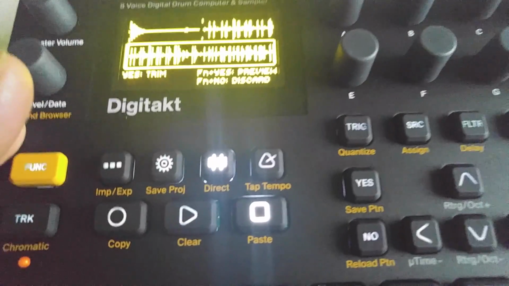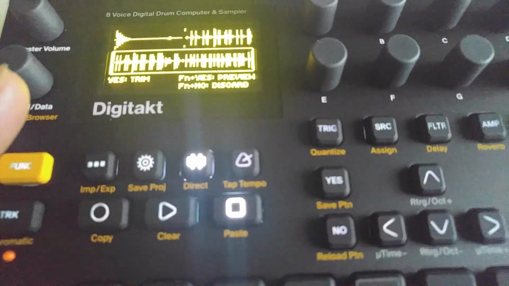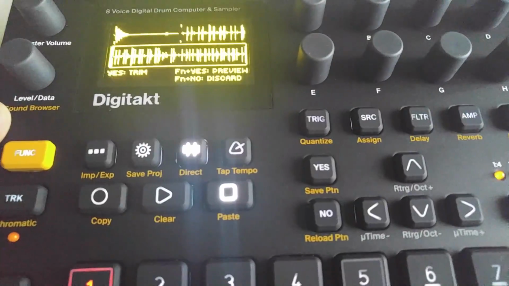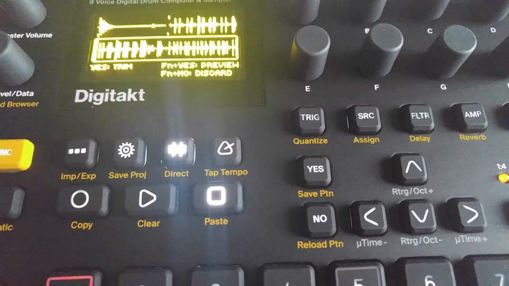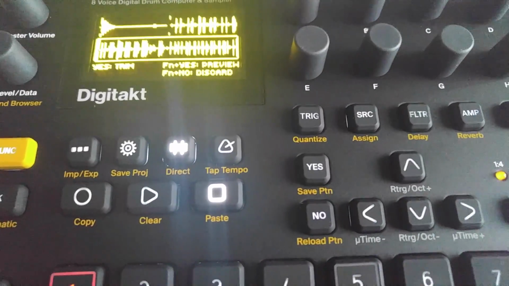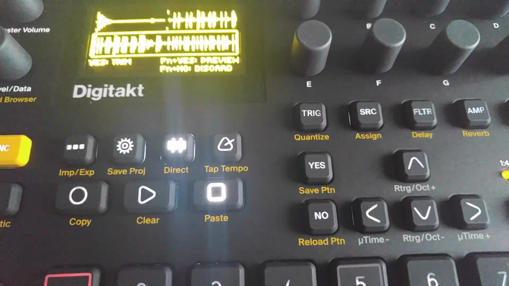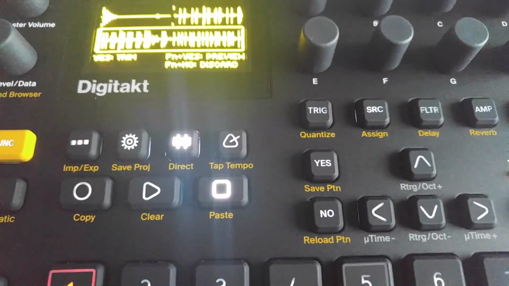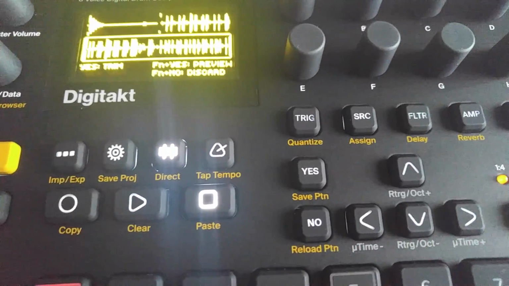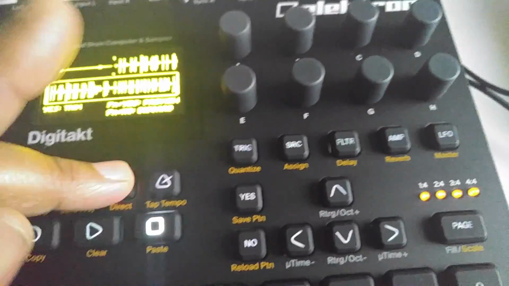I'm not trying to hate on Electron by no means, nor am I trying to hate on the Digitakt by no means. But I do want to share this because I've heard nobody talk about it crashing. Now the Beat thing, everybody knows has a crash issue. Although with that, I will say I've never lost any of my work from it, but it does crash. But this right here is a full out crash.